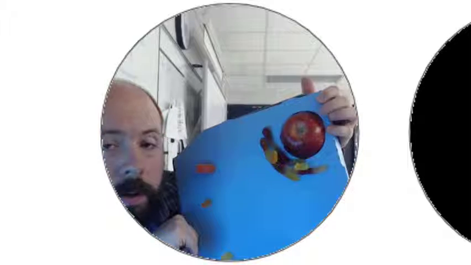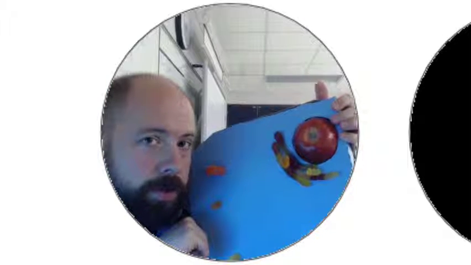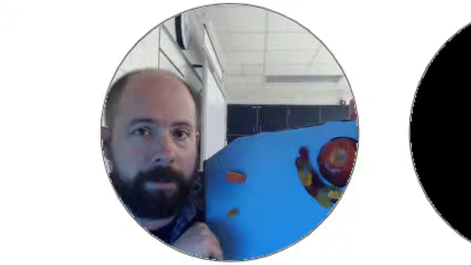For example, in my unfinished model here, I have an apple up here representing the nucleus. I chose an apple because it has pores on it that allow it to breathe, just like the nucleus has nuclear pores to allow information in and out.